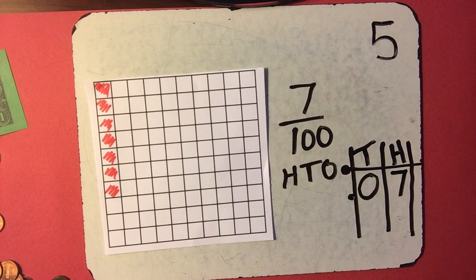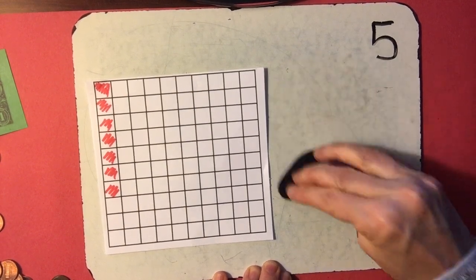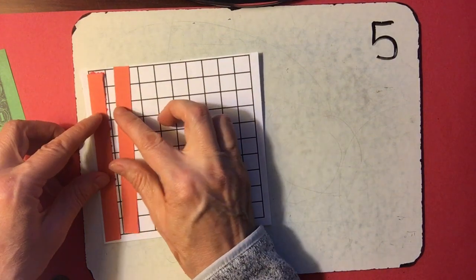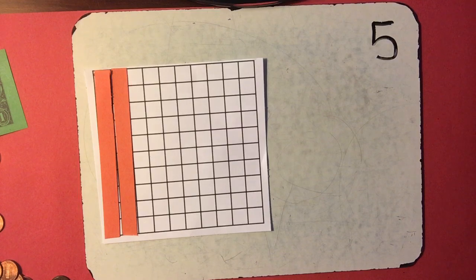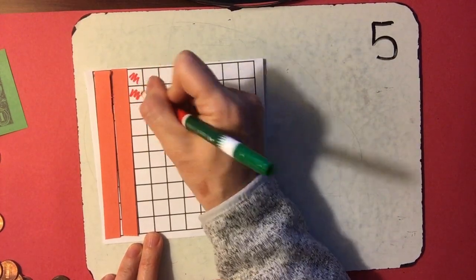Okay, what we're going to do next is I'm going to do another thing on this paper here. And this time I'm going to shade a couple. And I'm going to shade so fast you won't even believe it. This time I'm going to show you this. So I have this, and then I will go ahead and shade in a few of these.